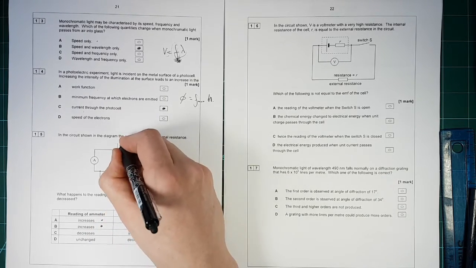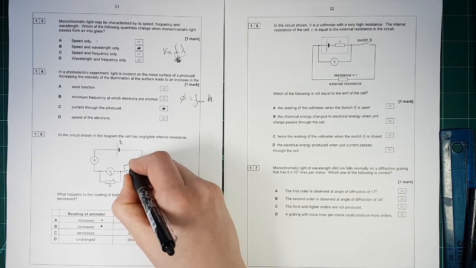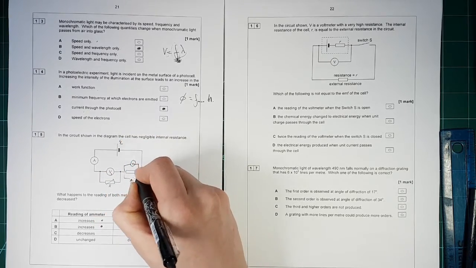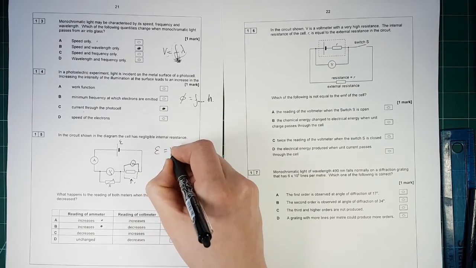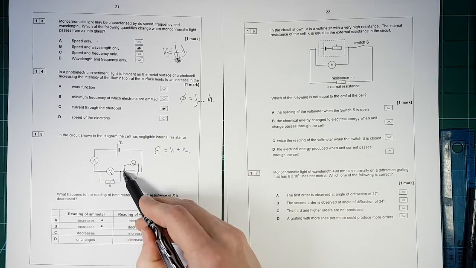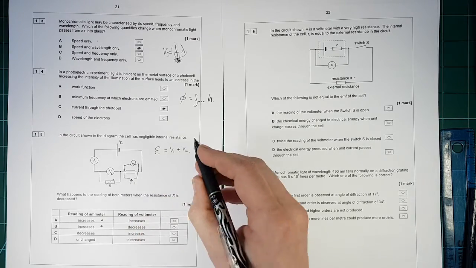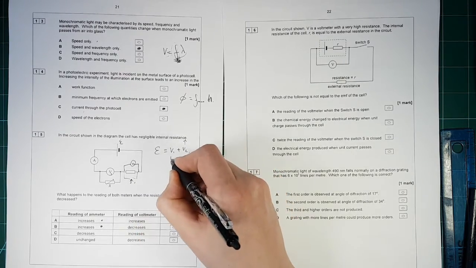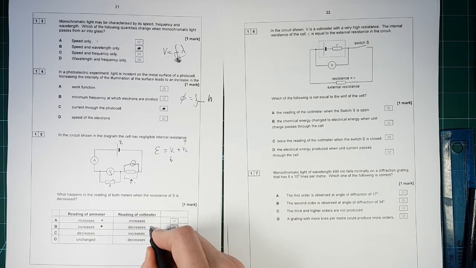So the EMF, call that V1, call that V2, like so. The EMF is equal to V1 plus V2. More current means there's more potential across that one, so V2 is going up, which means that V1 has to go down. So it's got to be that one or that one, so it is B there.